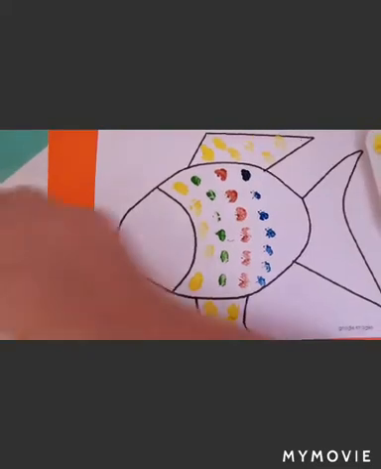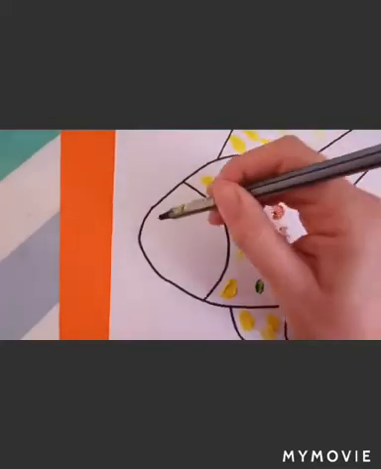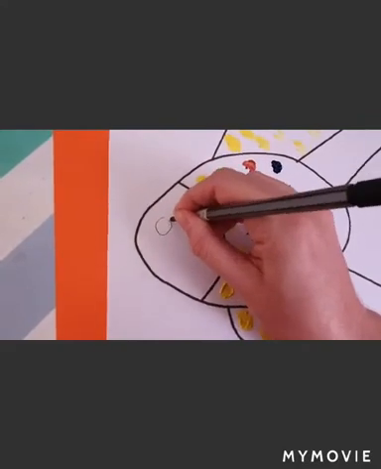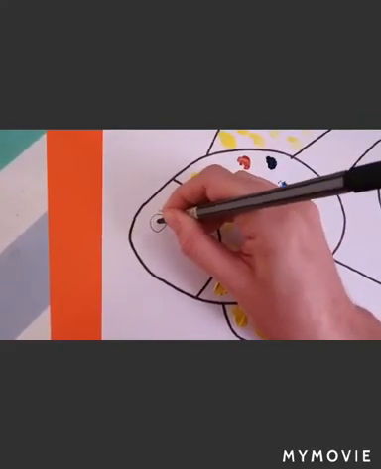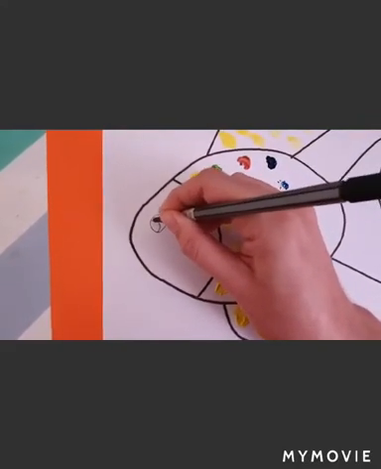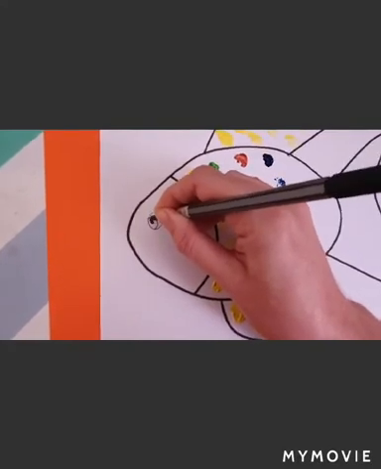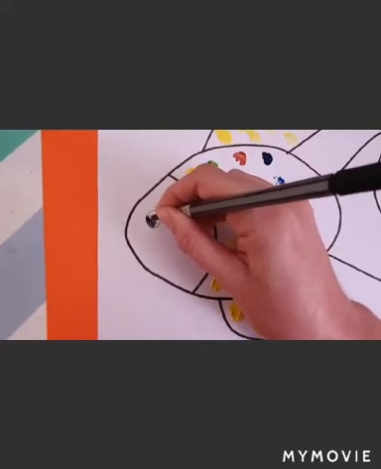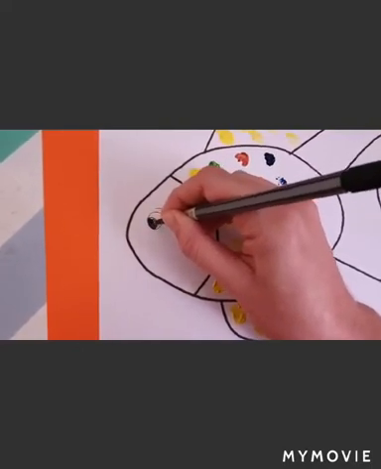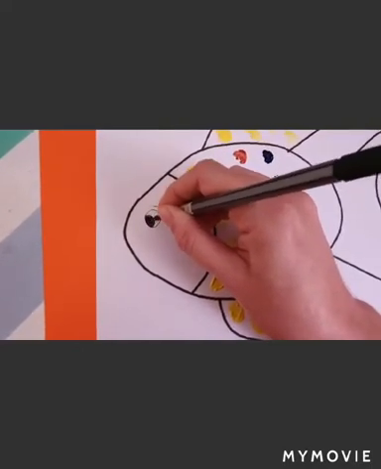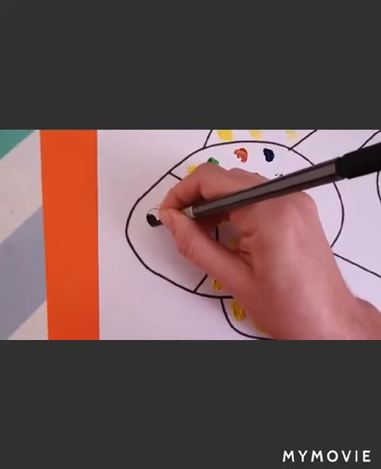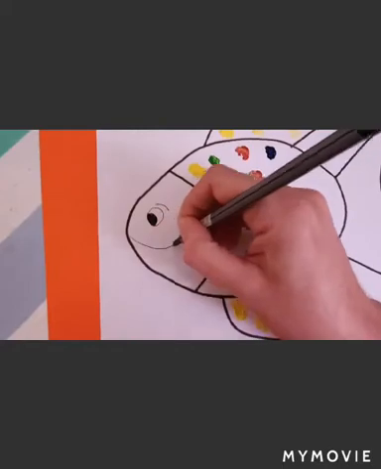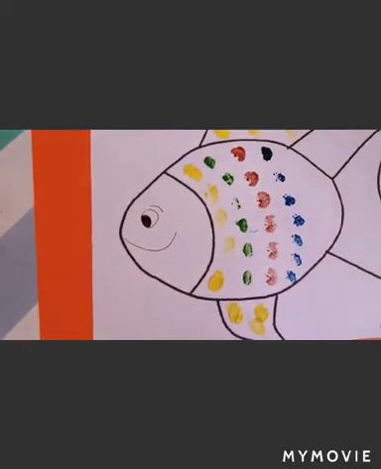And I think my fish needs an eye. So I'm going to draw a nice eye for him. And I'm going to color it in. I'm going to make it nice and black inside there, and he's going to be a very happy fish.